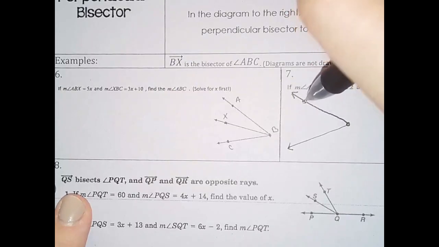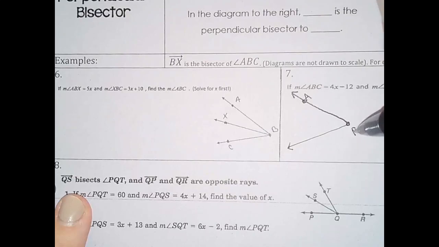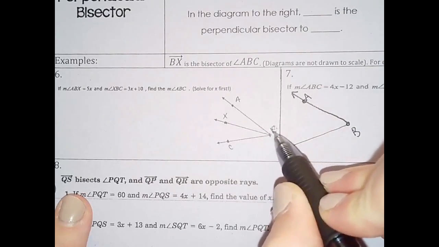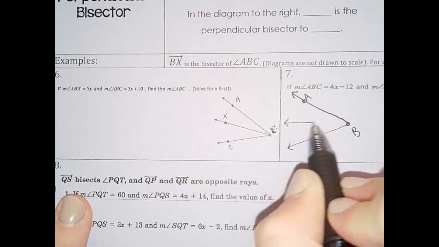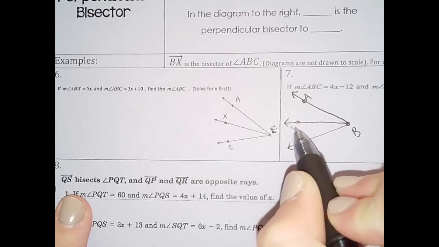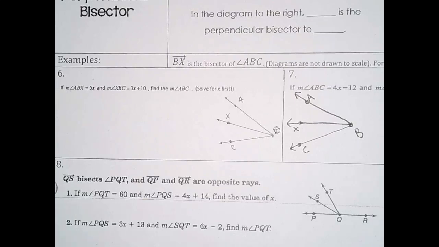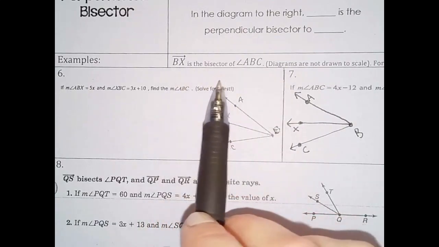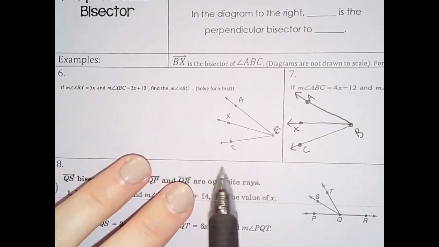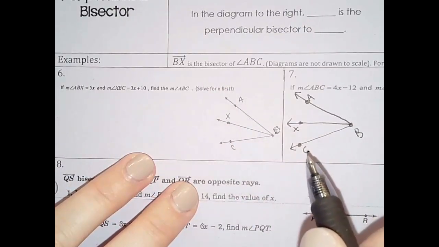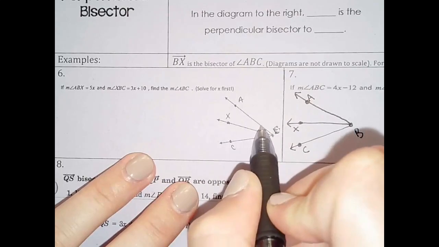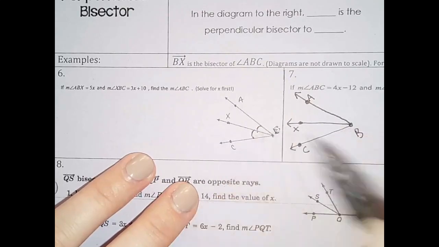This is a B. Try to draw it so BX looks like it's cutting it right in half. It says BX is the bisector of angle ABC, which means this angle is congruent to this angle. It's been cut directly in half.